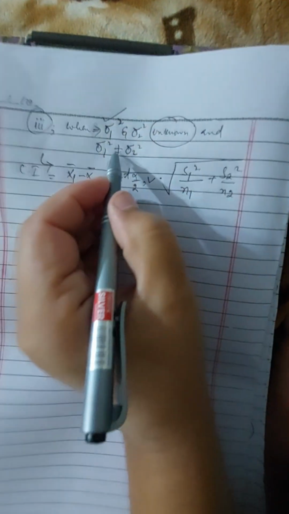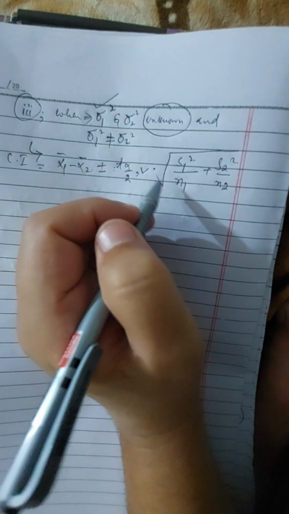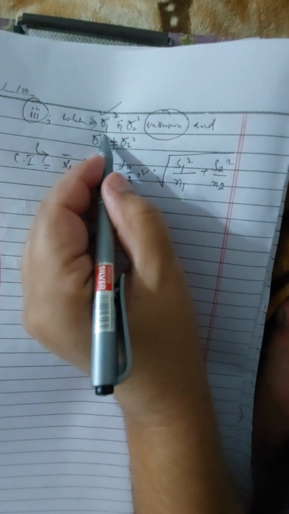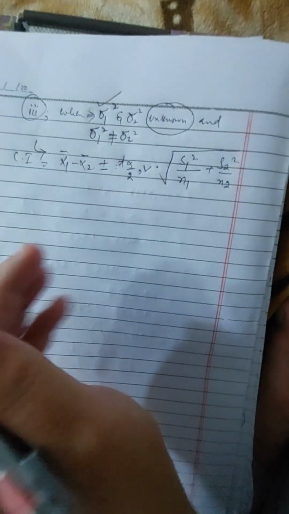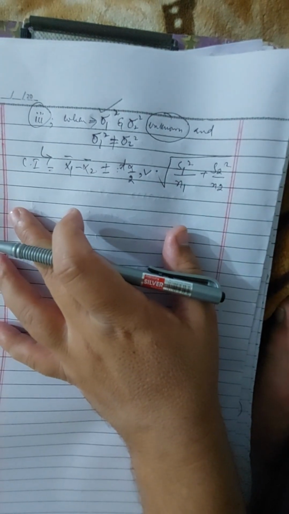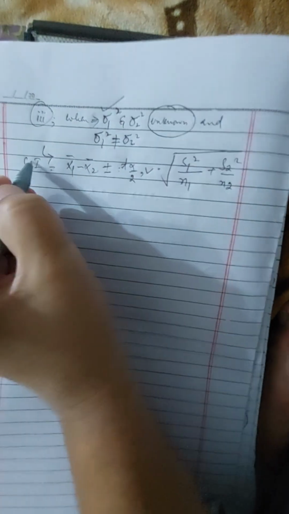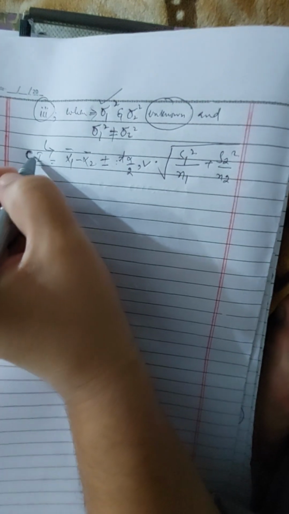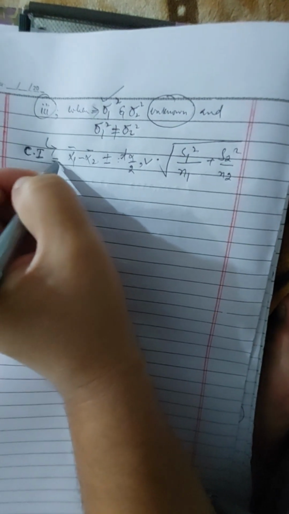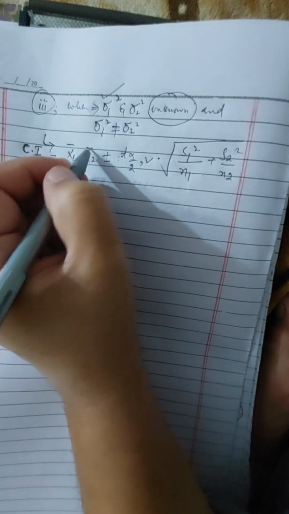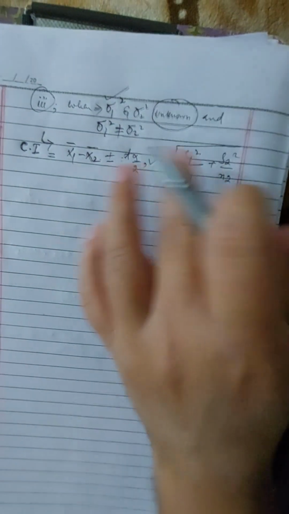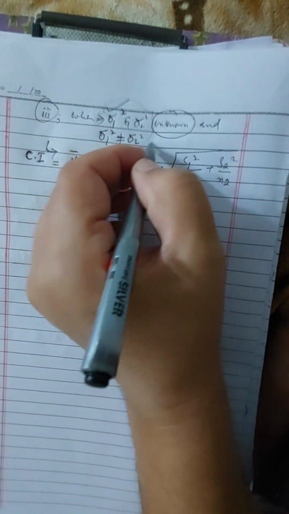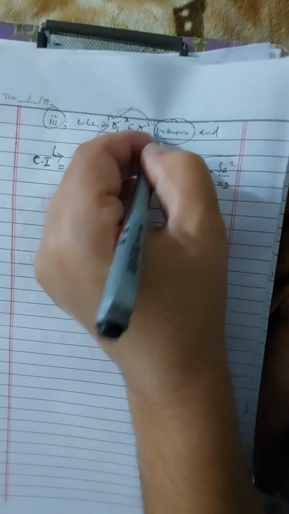When they are equal, then we will use the pooled sample variance. But if they are unknown and not equal, then we will use this formula. So you need to know the difference between the conditions that are given to you and how to interpret those and use the formula accordingly. That you need to know. This thing is actually crucial to understand and know.